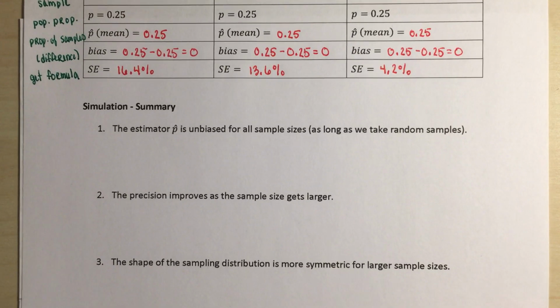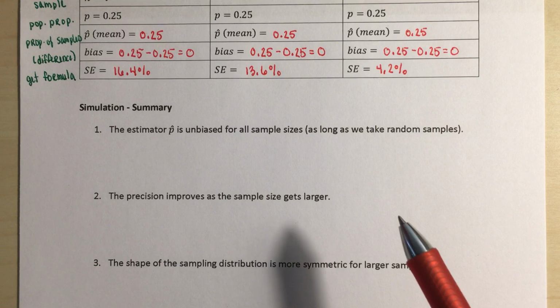As a summary, the estimator p hat is unbiased for all sample sizes. All of these rows where we calculated our bias, we got 0.